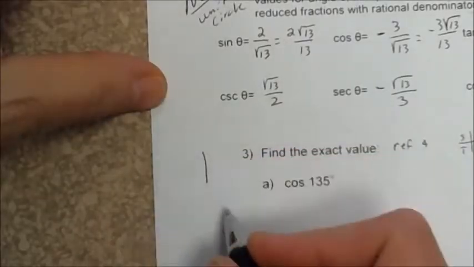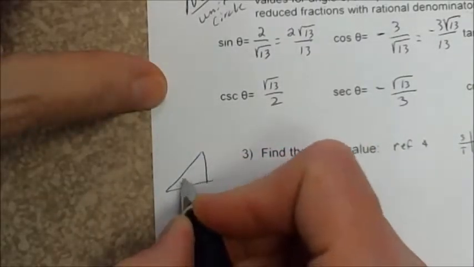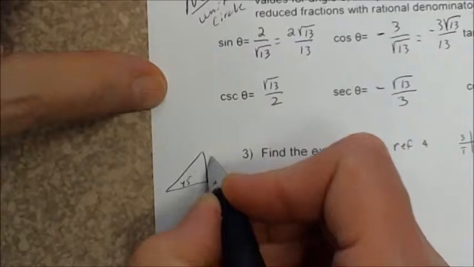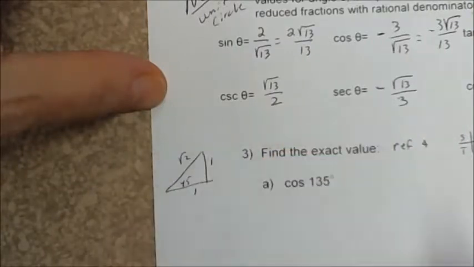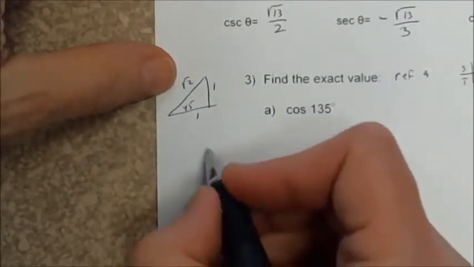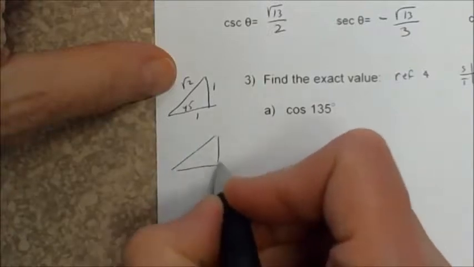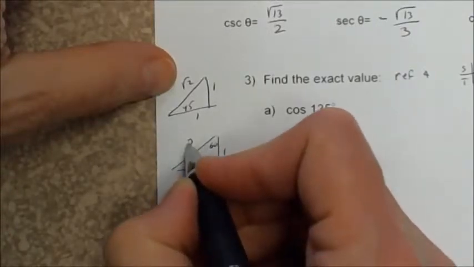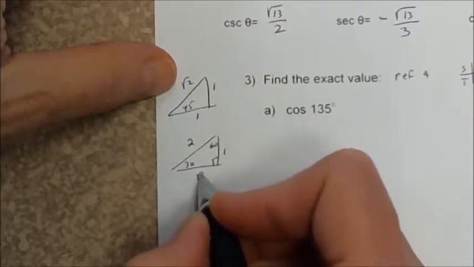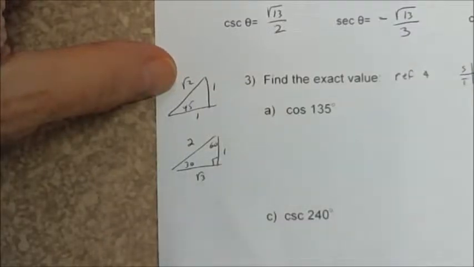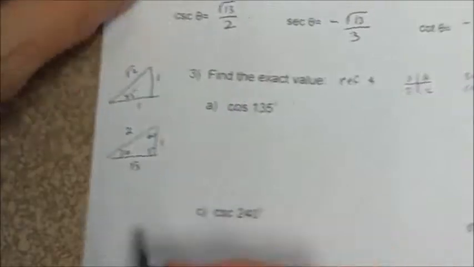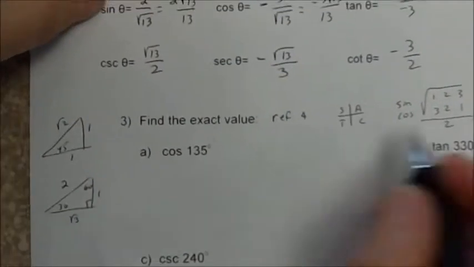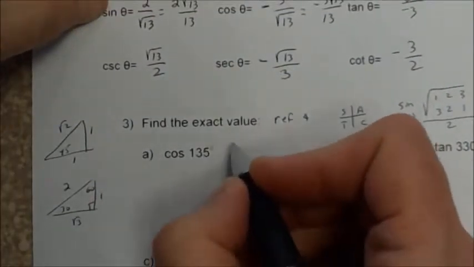If you want a 45, 45, 90, here's a 45, 45, 90, 1, 1, square root of 2 are the sides. If you need a 30, 60, 90, here's a 30, 60, 90, 1, the hypotenuse is 2. And the other side is the square root of 3. You can do SOHCAHTOA on those to get those values, or you can use the trick. So 135 is in quadrant 2.